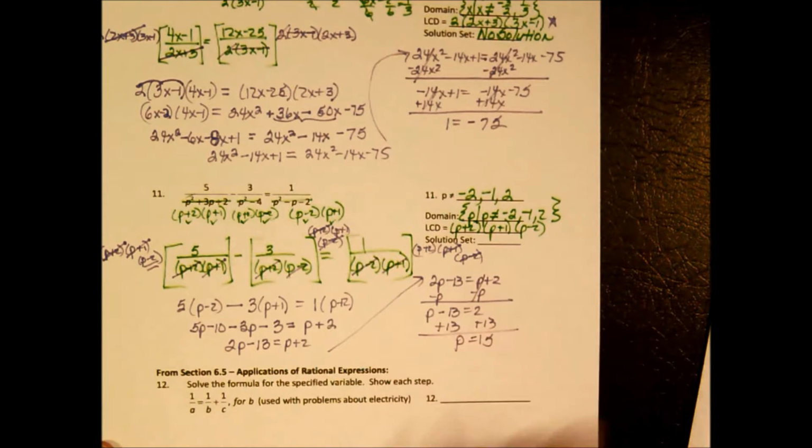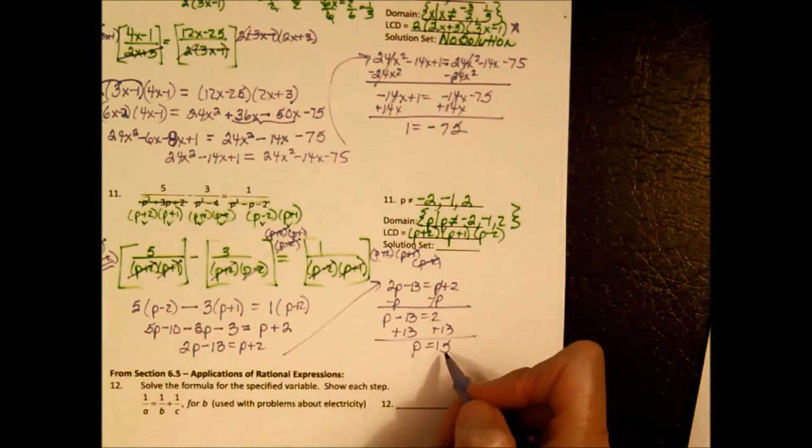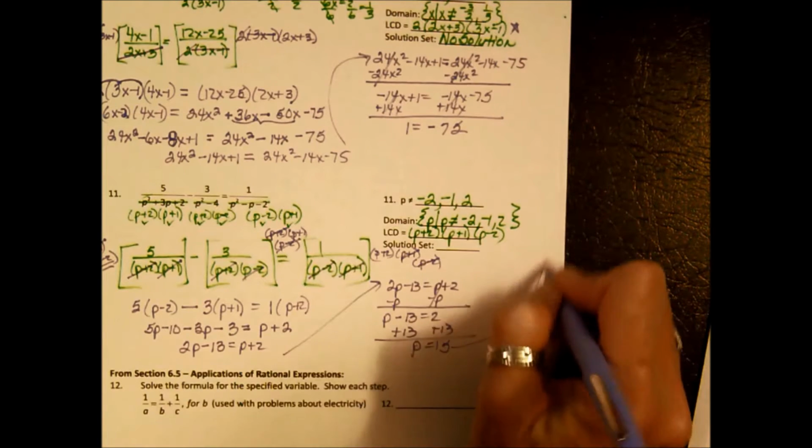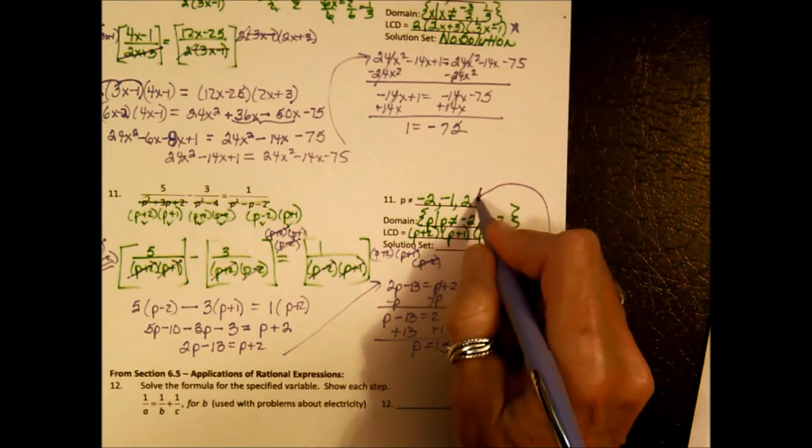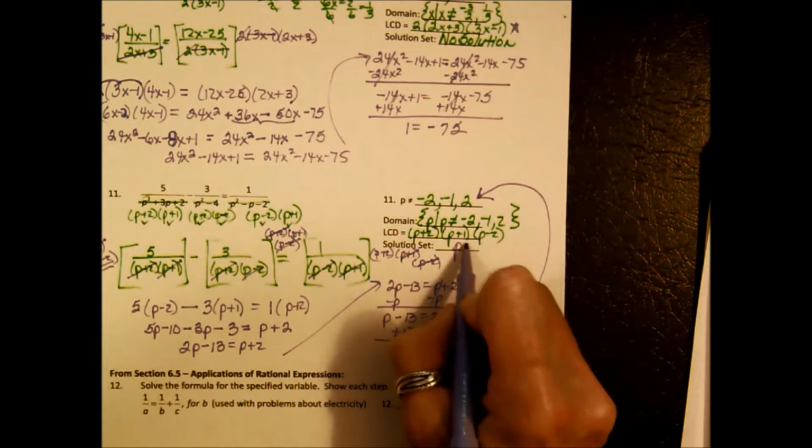Now, before we're sure that p is allowed to be 15, you've got to look back up here at your domain restriction. Is it allowed to be 15? Yes, it is. So our solution is p equals 15.